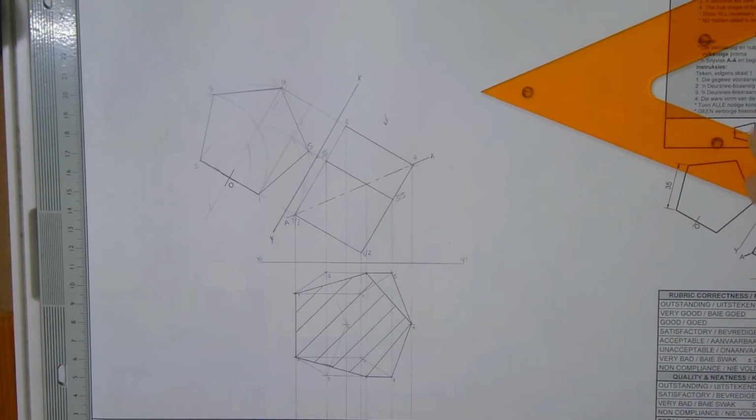Hatching is there to show you that that specific part has been cut. That's the surface of the cut plane.